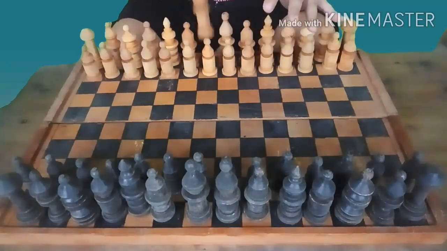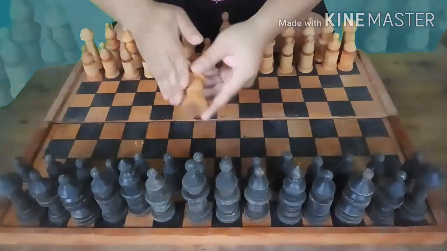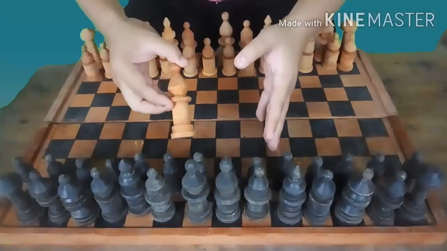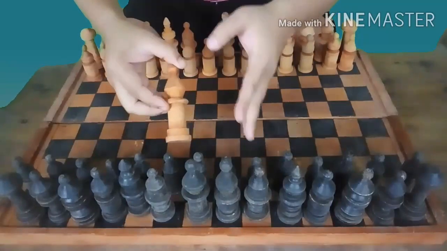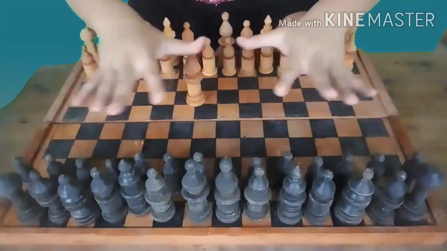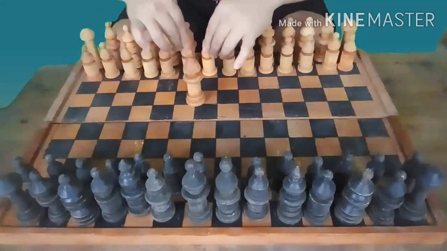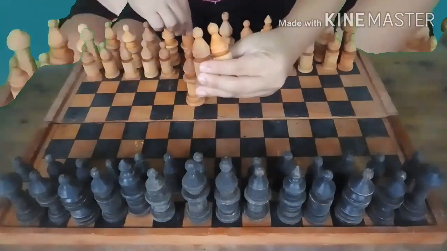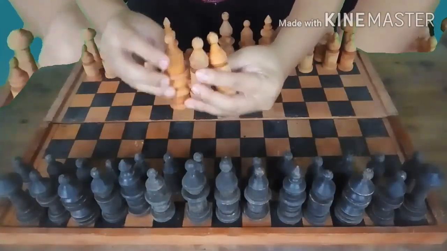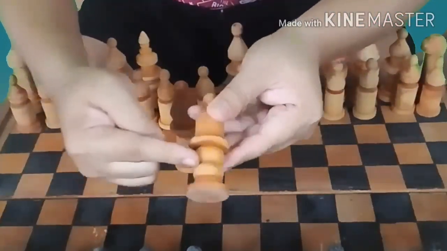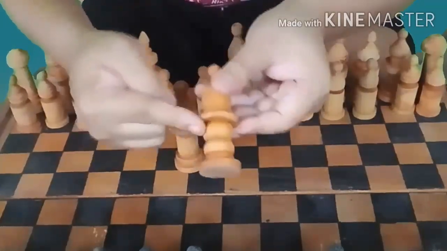Before I introduce the pieces, let me give you some tips on how to easily identify them, because the design of the pieces is mostly the same head. In order to easily identify the pieces, you look at the bottom of the pieces.